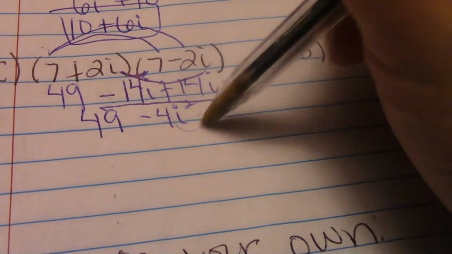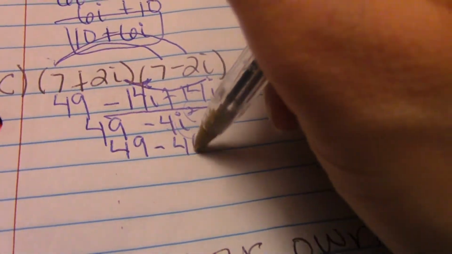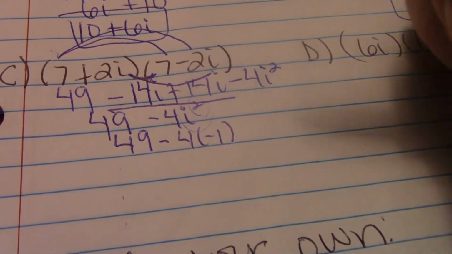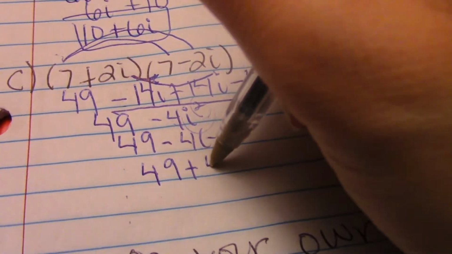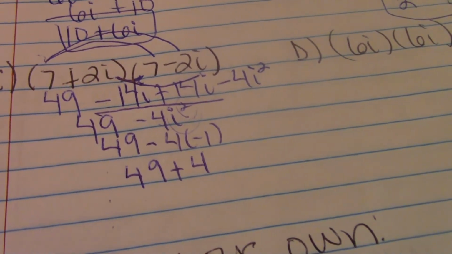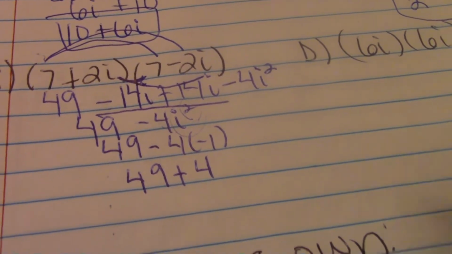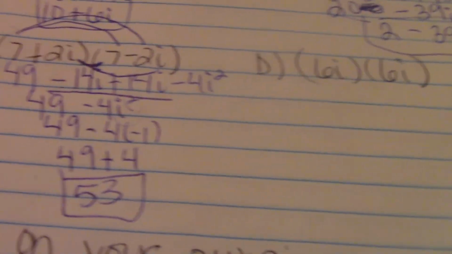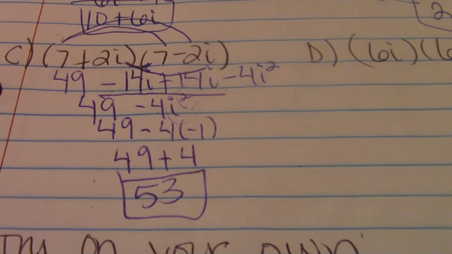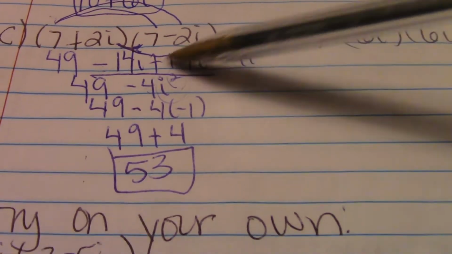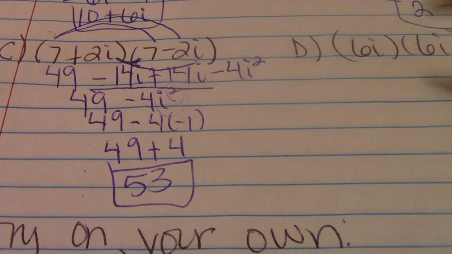But remember, i squared is really -1. So 49 minus 4 times -1. -4 times -1 is +4, so 49 plus 4. And 49 plus 4 is 53. So 53 is our answer there. We have no more i's because they canceled, and i squared changed to -1.